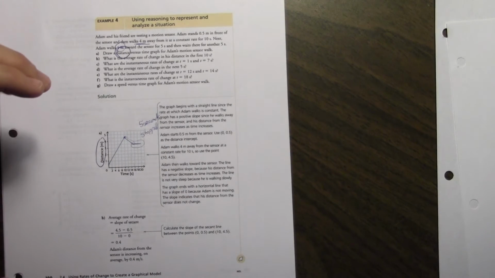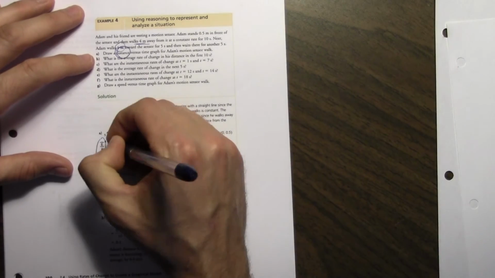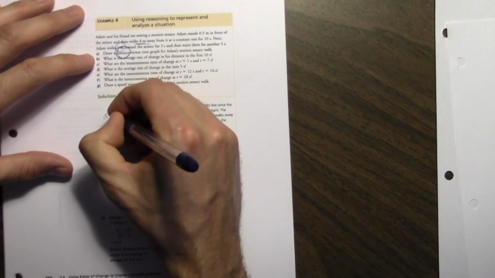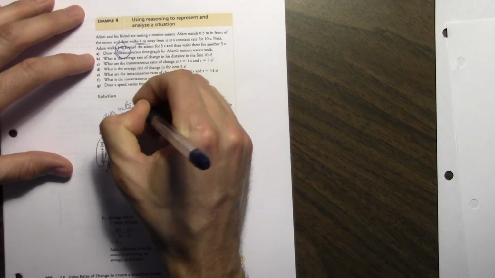Any questions on the graph, how it was drawn? That's arguably the hardest part of this question. What's the average rate of change in his distance in the first 10 seconds? So from here to here, average rate of change is our slope again, right?